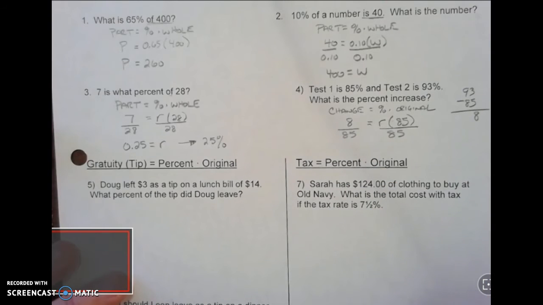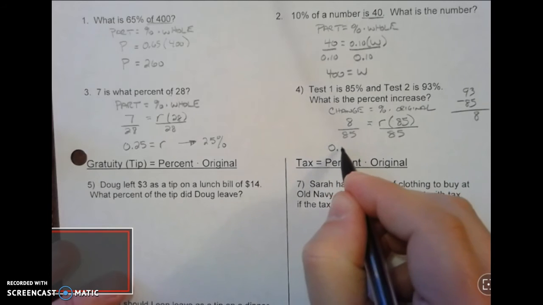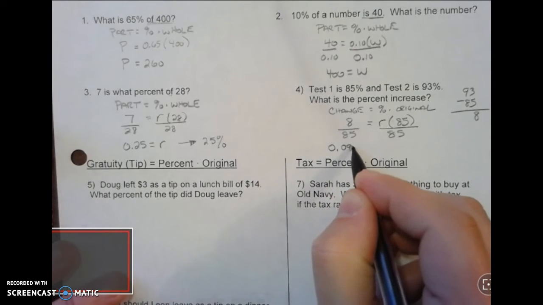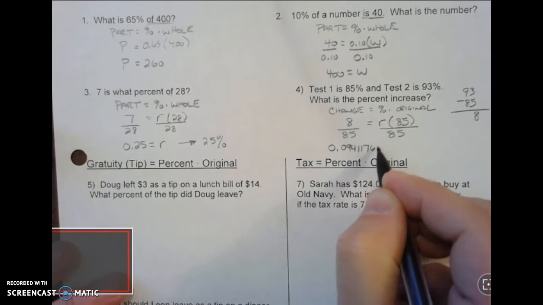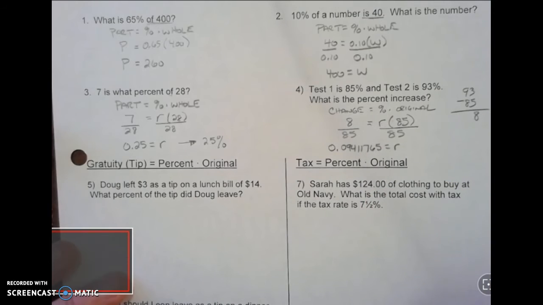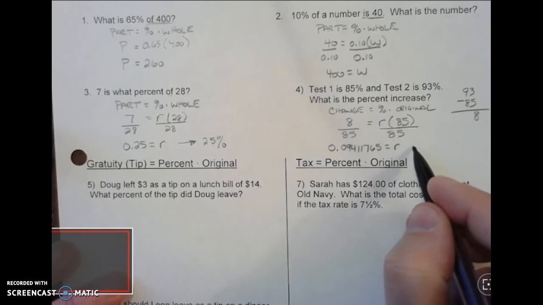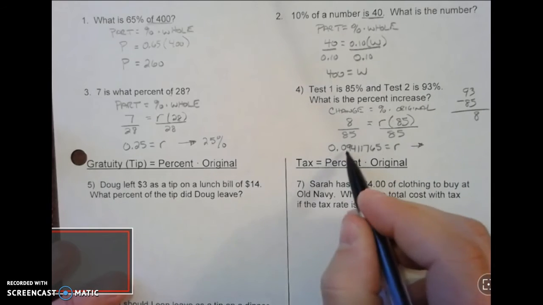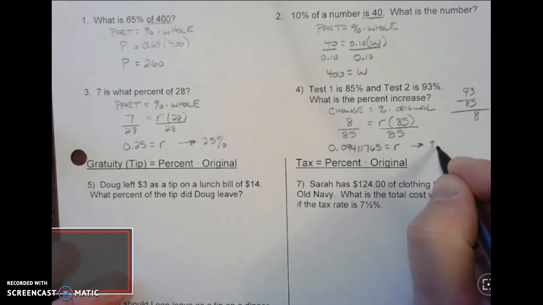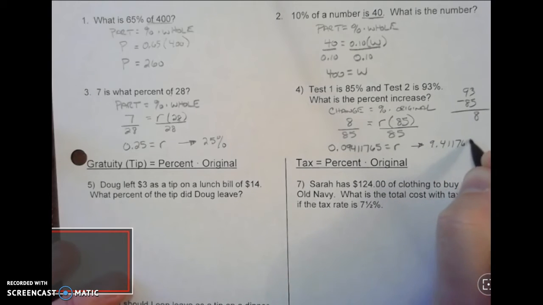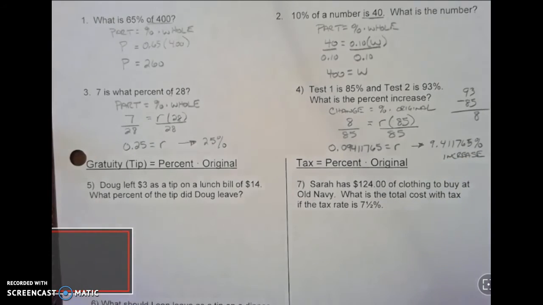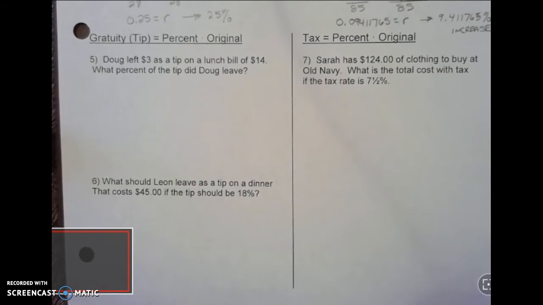And punch that into your calculator. You're going to have to write out all of those values, those decimals. 0 and 0.9411765 ends up being the value of R. But once again, we're looking for the percentage, so we move our decimal 2 places to the right. 94.11765% increase is what we would have in this example.